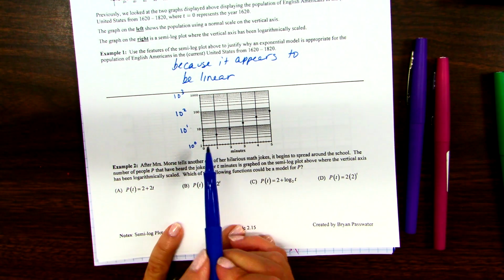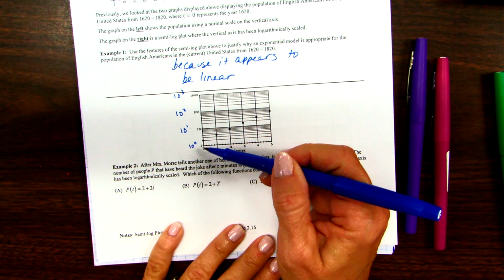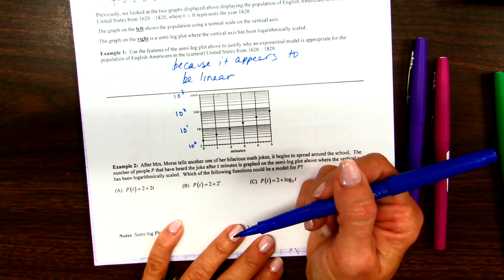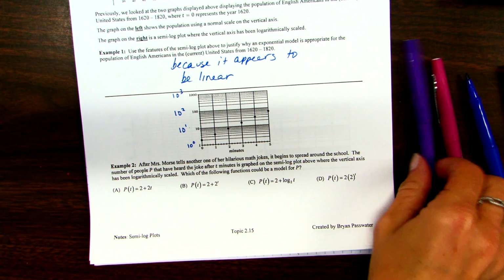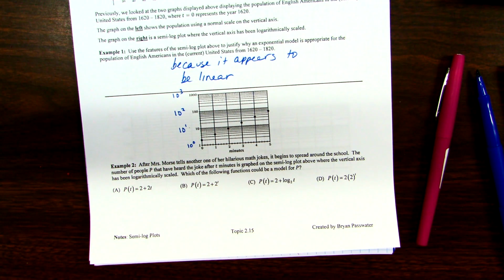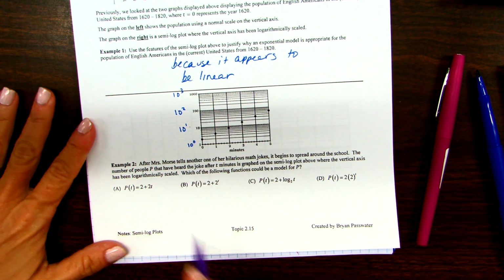And also you might notice how it's skewed differently. The graph looks a little different. I almost feel like it looks like it's been bent or something. I don't know what the proper terminology would be. You don't ever have to draw one like this. You just have to recognize it, okay? So let me read this one.